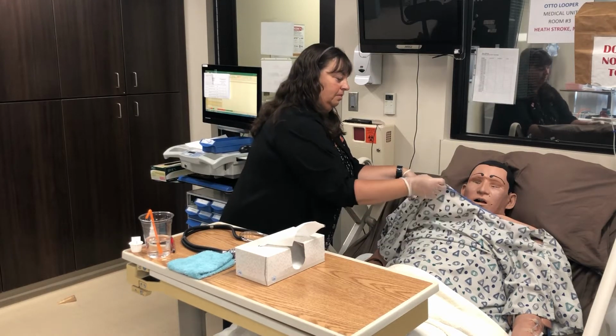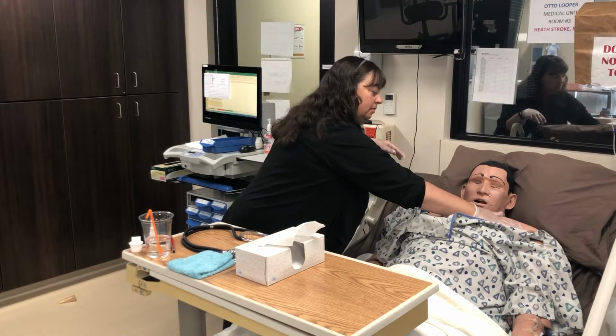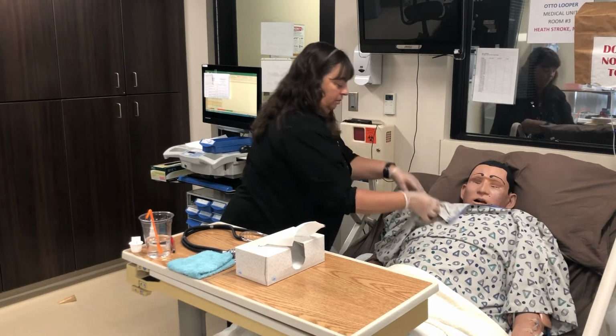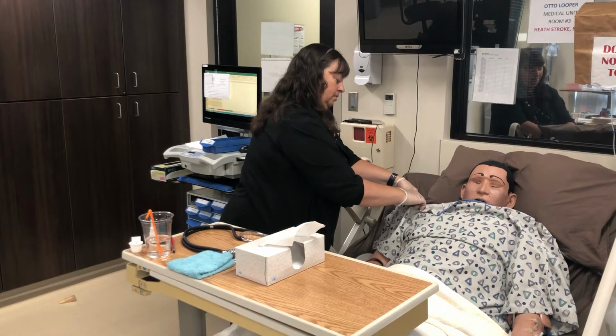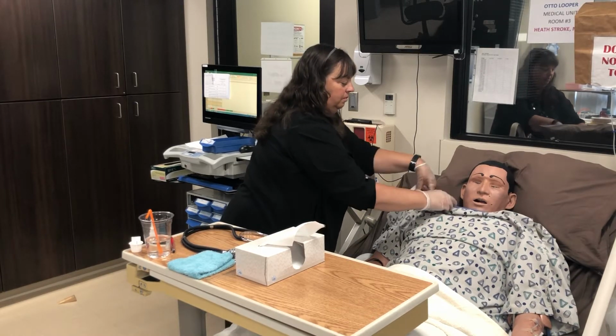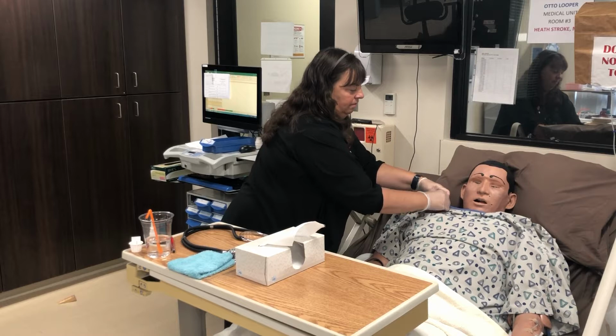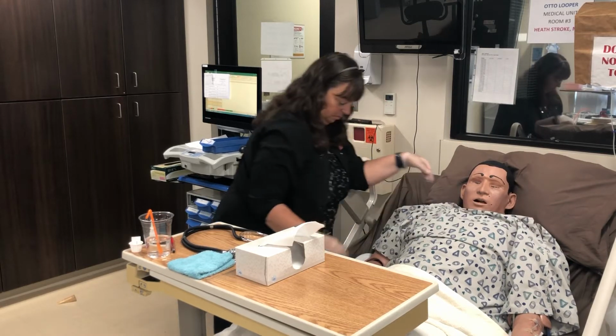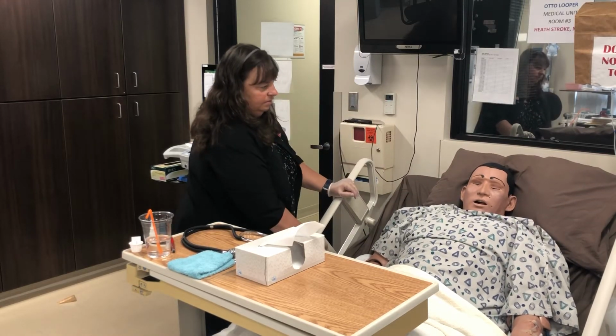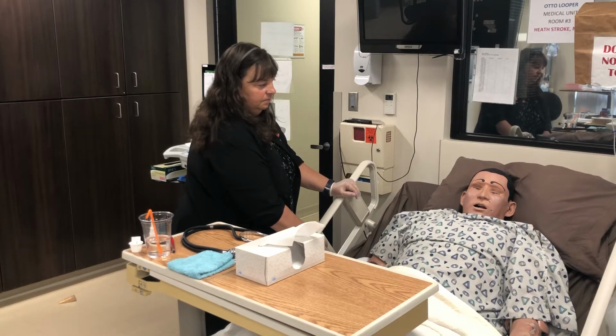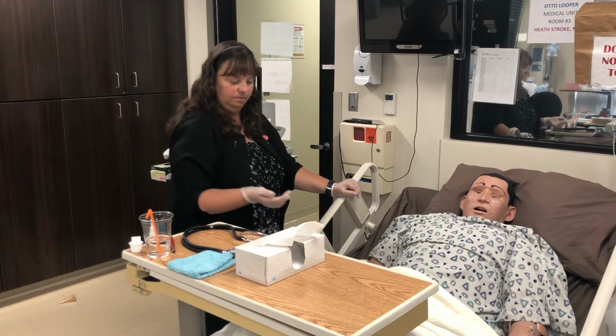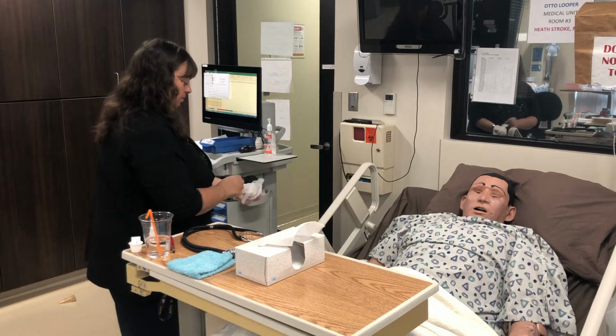Use the palm of your hand to press firmly for about 10 seconds. Do not massage. Reposition the patient for comfort as needed and maintain safe environment. Remove gloves, and perform hand hygiene.